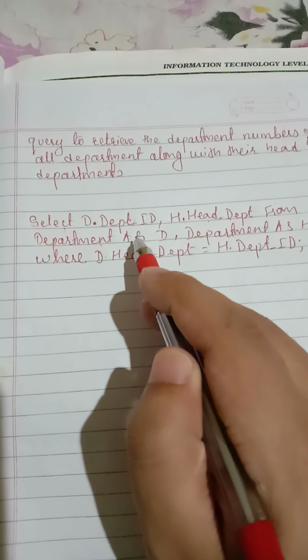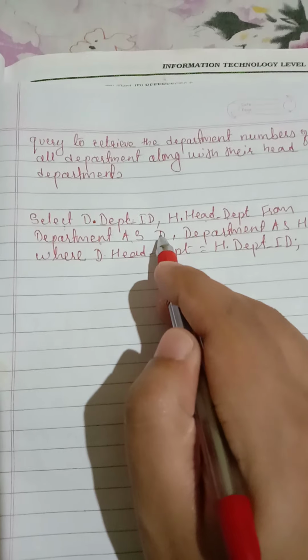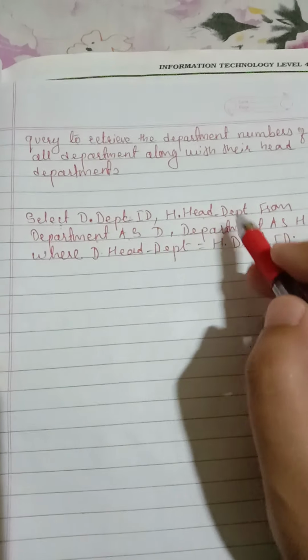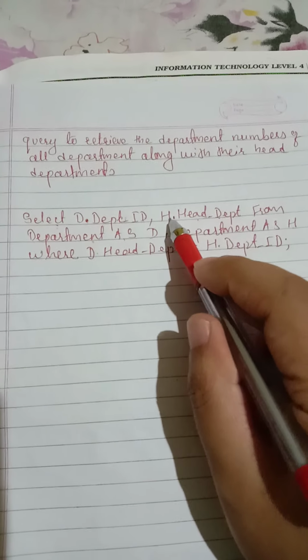We are using the aliases d and s: d means department and s means head department.